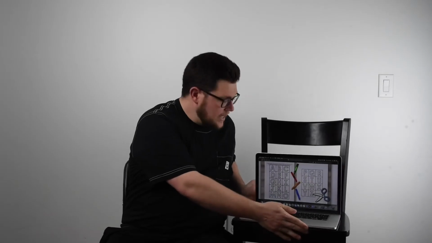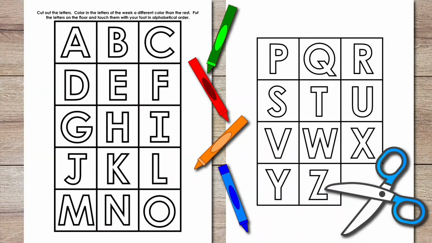Now today, we are going to be doing another awesome letter activity that has to do with all the letters in our alphabet. So, if you're really smart, you'll know our alphabet goes A, B, C, D, E, F, G, H, I, J, K, L, M, N, O, P, Q, R, S, T, U, V, W, X, Y, and Z. Okay? So, Mr. Matt has two papers here for you.